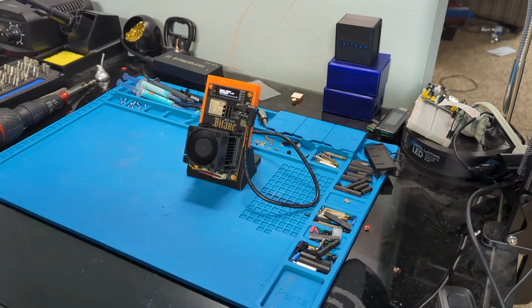Okay, so we're back here to the desktop. We got a little bit of a different position. Kind of crazy, guys. The one thing I want to stress to you guys is, and this is why I always test my devices here on my desk before I move them to my other room.